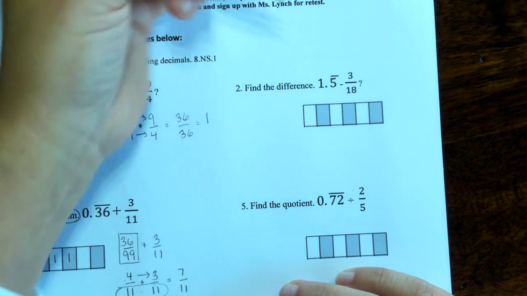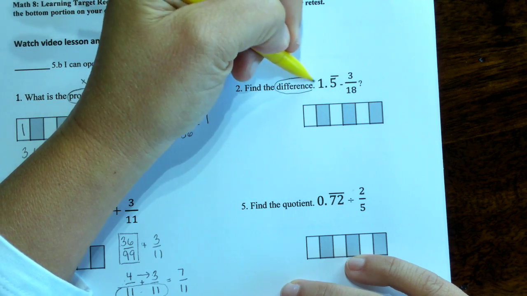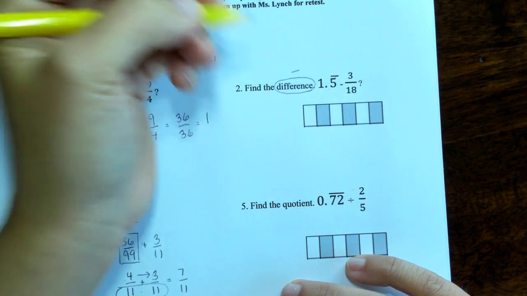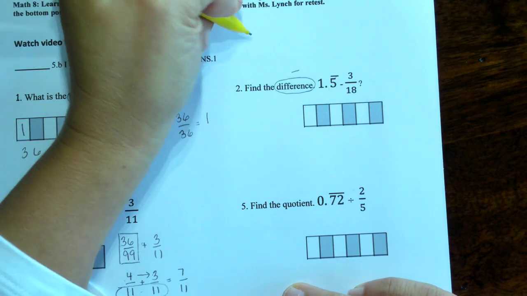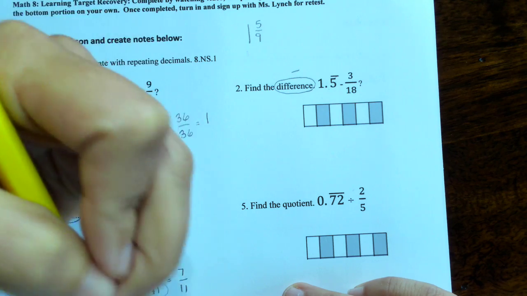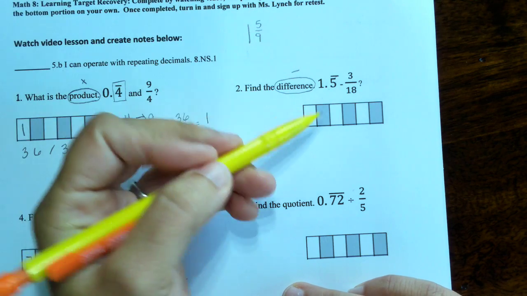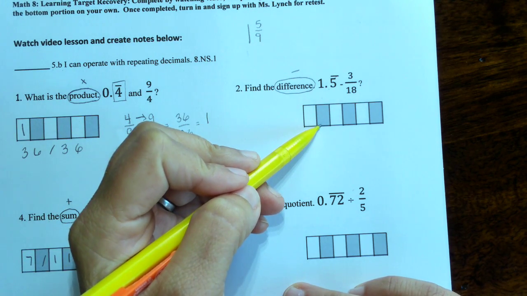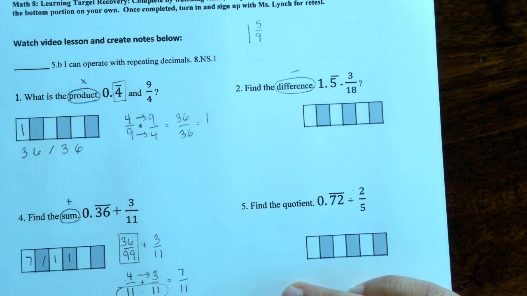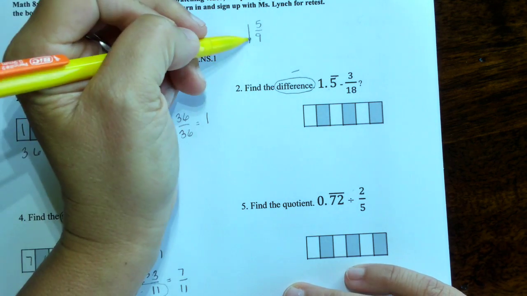Number 2, find the difference, and difference is subtraction. So I've got 1.5 repeating. It's a 1-digit repeater, so I'm going to say 1 and 5/9. But for me, I know that I like to turn this into an improper fraction because I know my gridded answer is not going to be acceptable to have a mixed number in it. I have to have it as a proper or improper fraction. So I'm going to convert this.